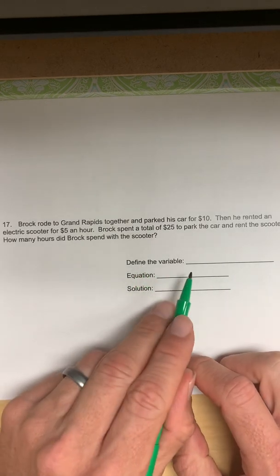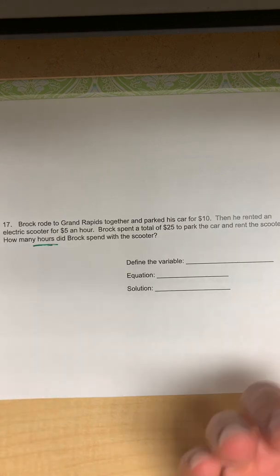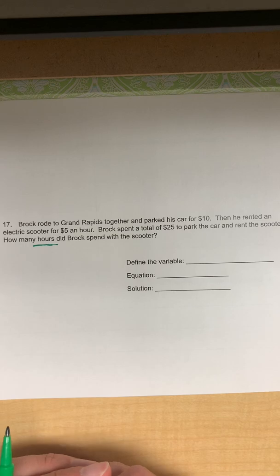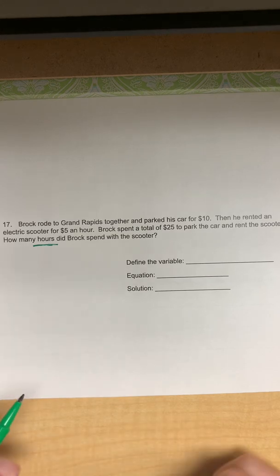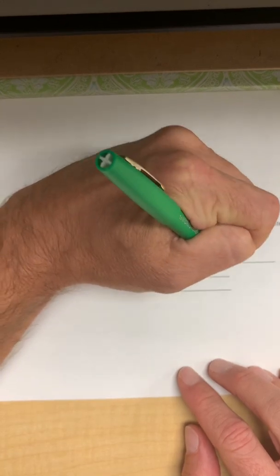Okay, so define the variable: how many hours. So hours is what we're trying to figure out. We don't know how many hours Brock had the scooter, so that's the thing that can vary right now. So we're going to say that the variable is H, which stands for hours.